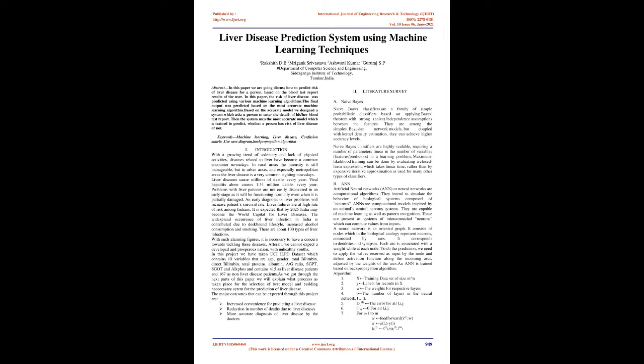Keywords: machine learning, liver disease, confusion matrix, use case diagram, backpropagation algorithm. Introduction. With a growing trend of sedentary lifestyle and lack of physical activities, diseases related to liver have become a common encounter nowadays. In rural areas the intensity is still manageable, but in urban areas, and especially metropolitan areas, liver disease is a very common sighting nowadays.